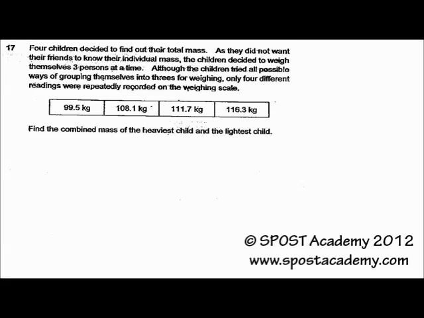So let's take for instance that we have 4 children here. And we take number 1 to be the heaviest, followed by 2, 3, and 4, which would be lightest.